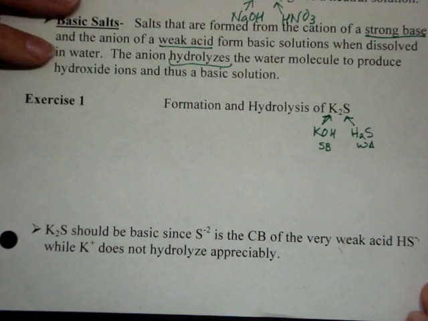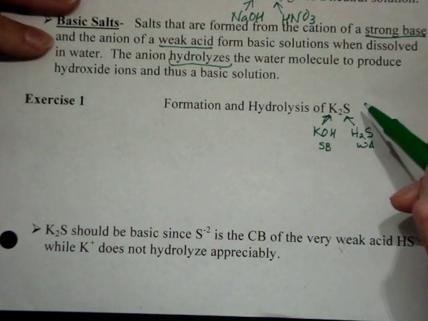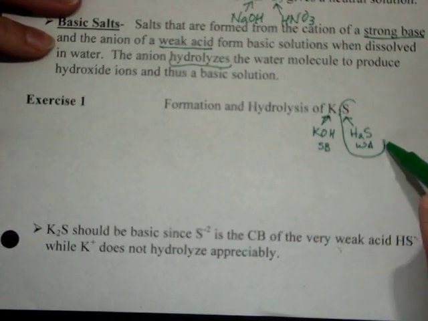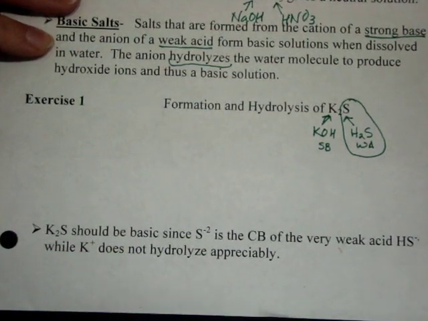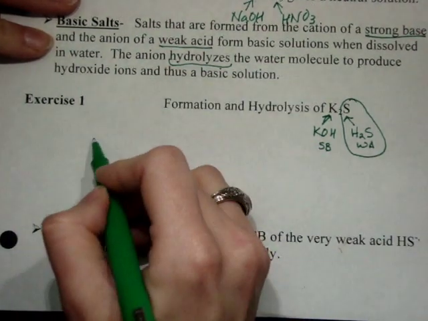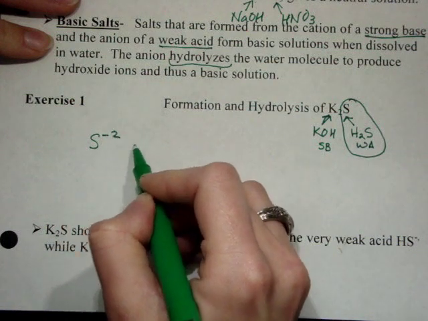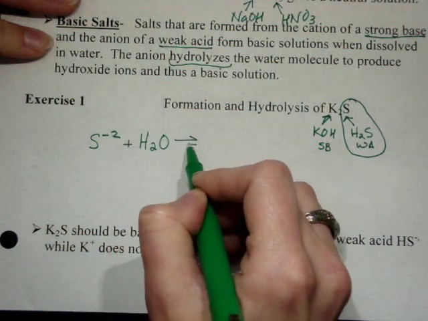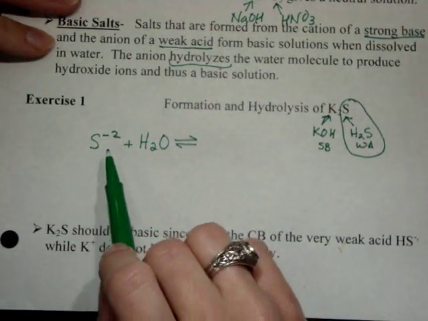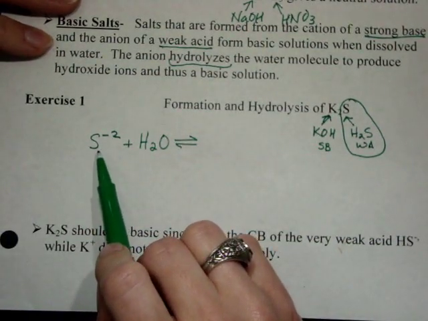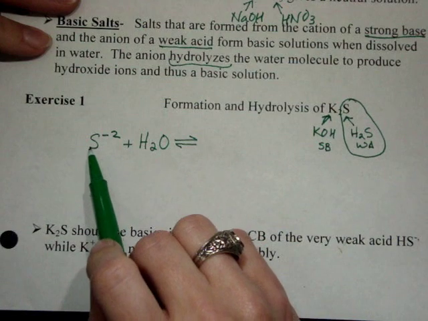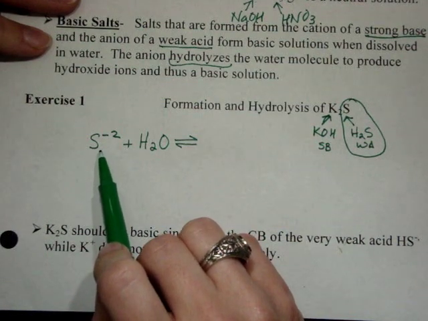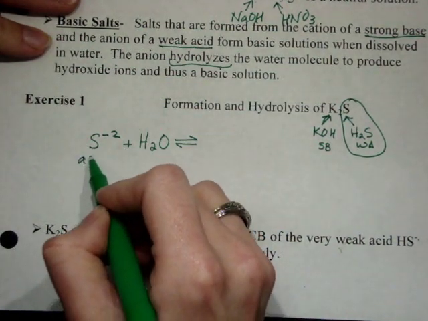So when we do these hydrolysis problems, we're always going to be looking at whichever one is the weaker of the combination. So then we take the sulfide ion, and it interacts with water. Right here it has a -2 charge. It does not have any hydrogen, so the only thing this can do is act as a base.